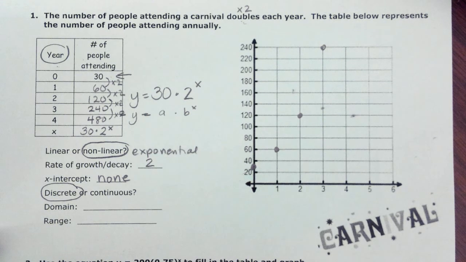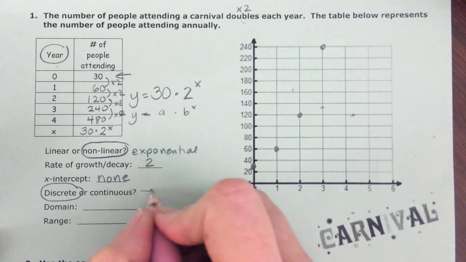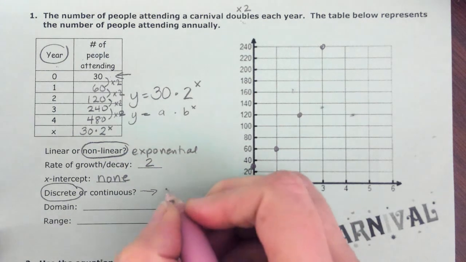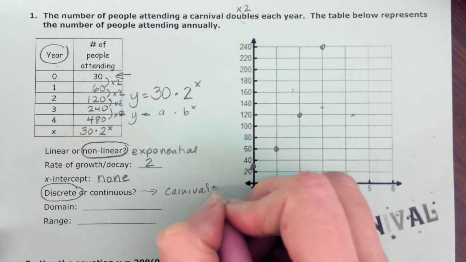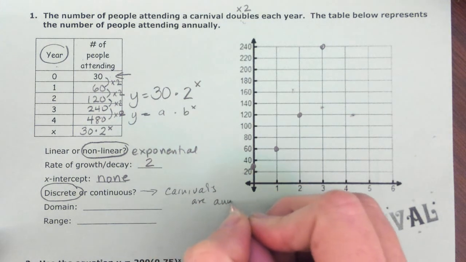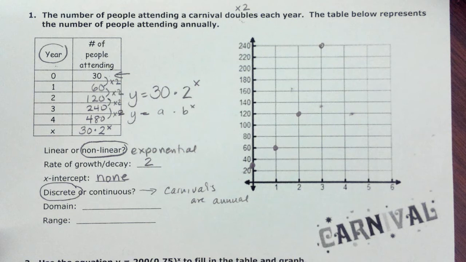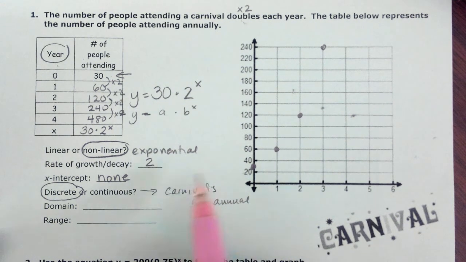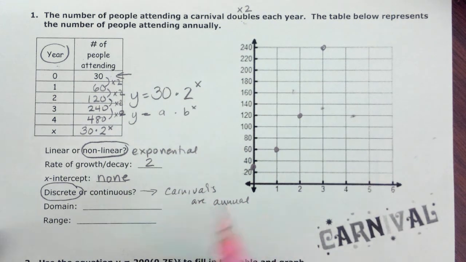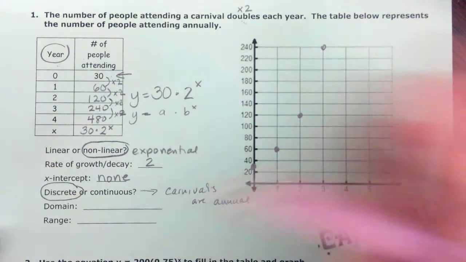Years are not always continuous data because think about this. The reason is that carnivals are annual. They don't happen all the time. They don't happen year-round. Most carnivals happen once a year, or at a certain point. Since this carnival is annual, like the rodeo, for example, there's not a rodeo happening year-round. It's only for that one 3-week period. Because that 3-week period is the only time it happens, that makes it discrete data, which is why we're not going to connect up these points.